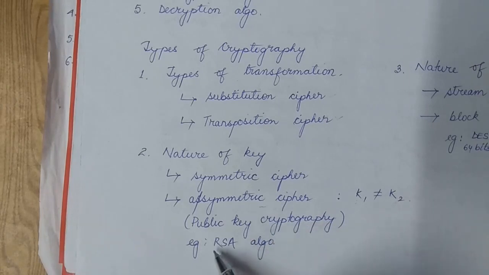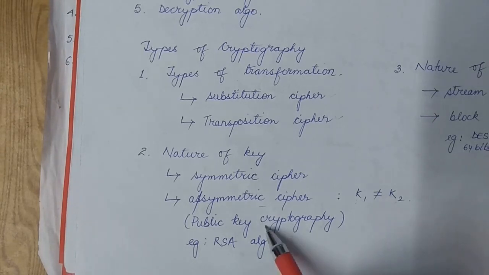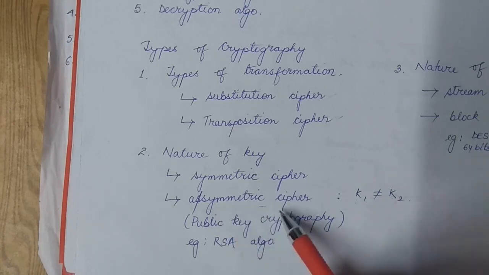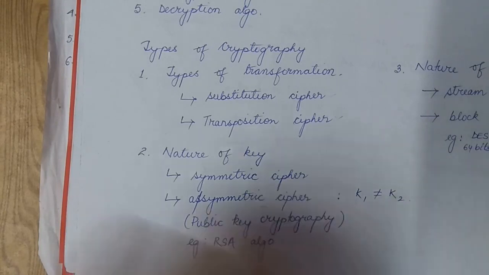One example is the RSA algorithm. This RSA algorithm is an example of public key cryptography, and public key cryptography is just another name for this asymmetric cipher here.